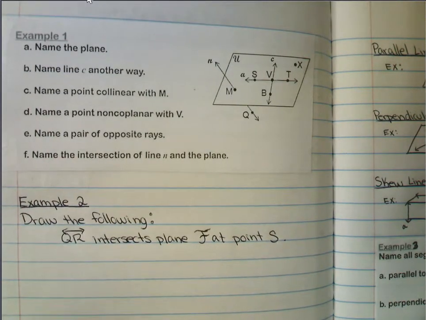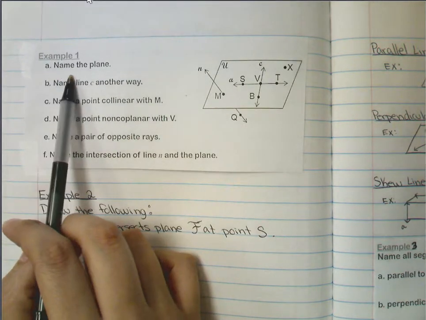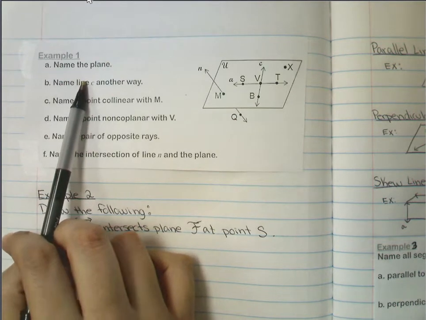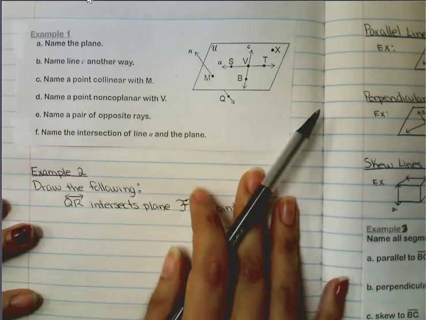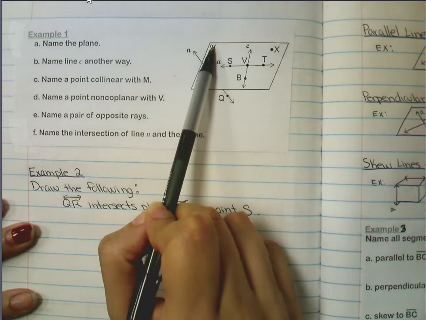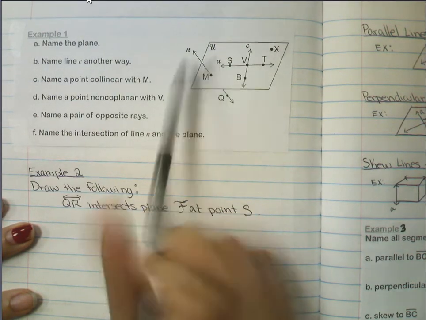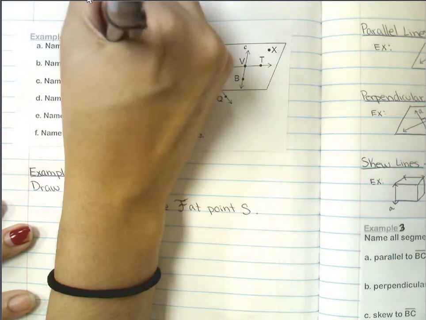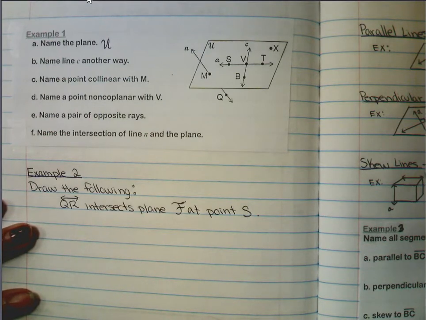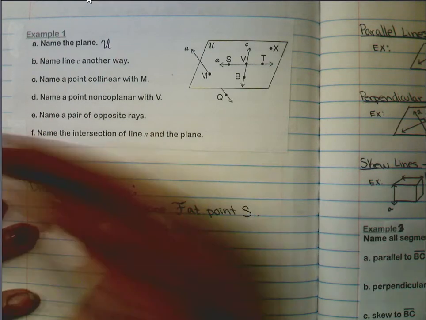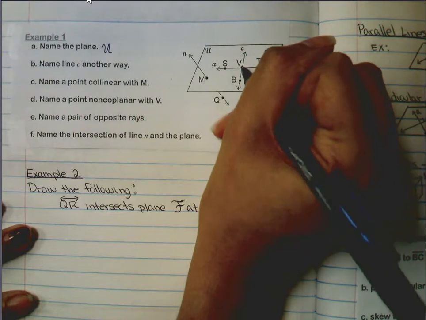So for number 1, or letter A, it says name the plane. There are two ways to name a plane. You can either use a capital cursive letter, which is usually going to be on one of the corners of the plane. So in this case, it's that U. It has to be cursive, and it has to be capital. Another way is you can use 3 non-collinear points. So I could use SVB.